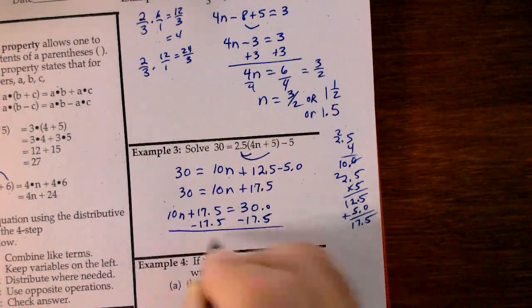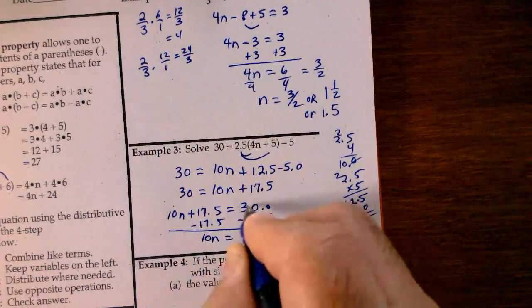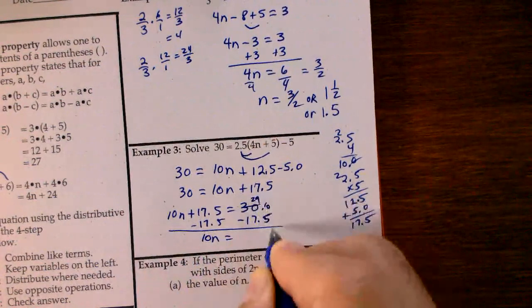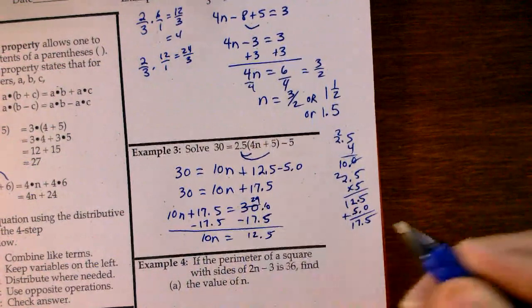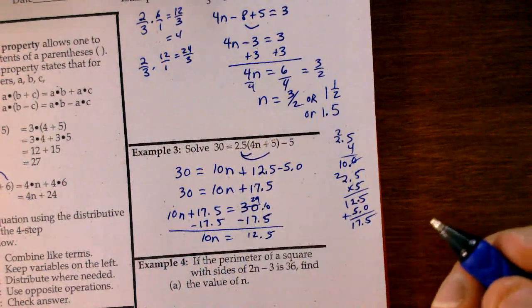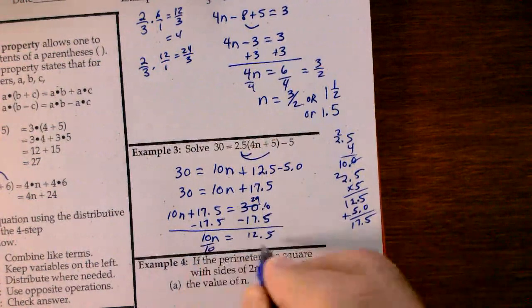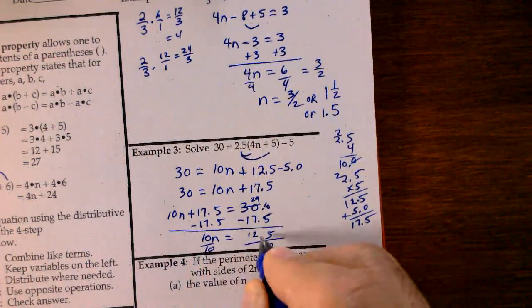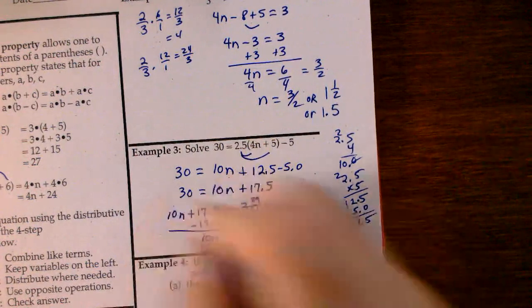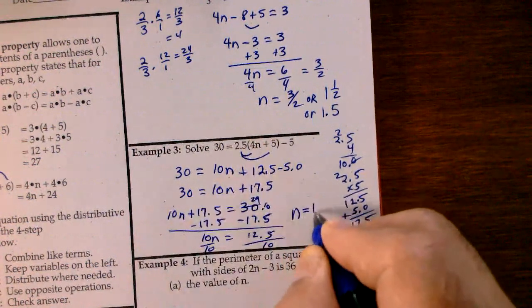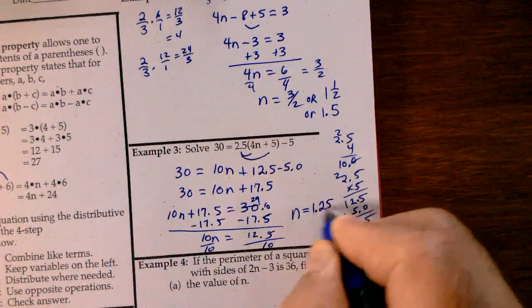Put a 0.0 there. I get 10n. Borrow, that's 29, that's 5. That's going to be 2. I get 12.5. Now, divide by 10. The shortcut is to move one decimal place to the left, and you're going to get n equals 1.25.